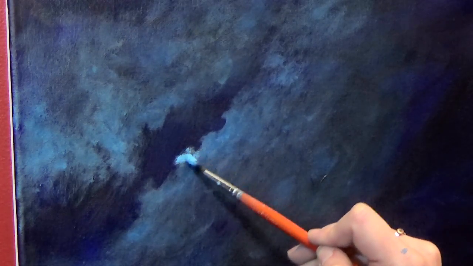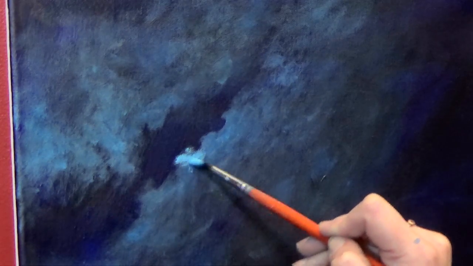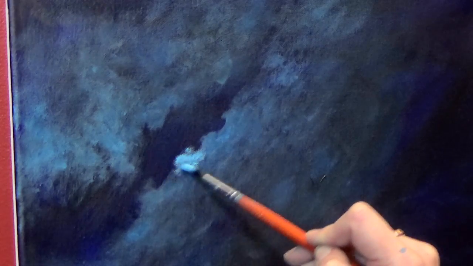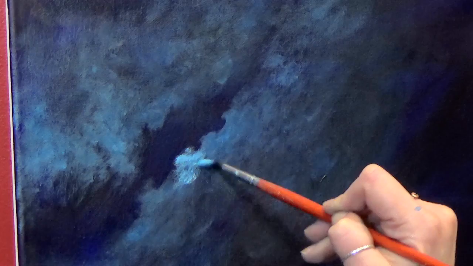I'm not going to take this out quite as far as I did that first color, and I don't even need to cover everything with it. I'm just going to give some highlights here and there. Super light pressure that I'm using.